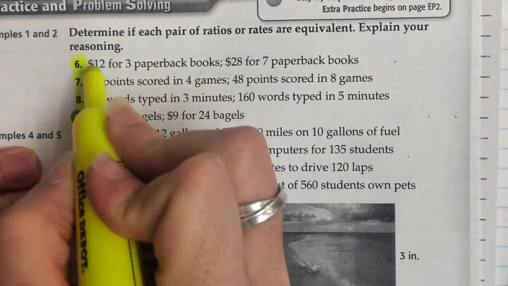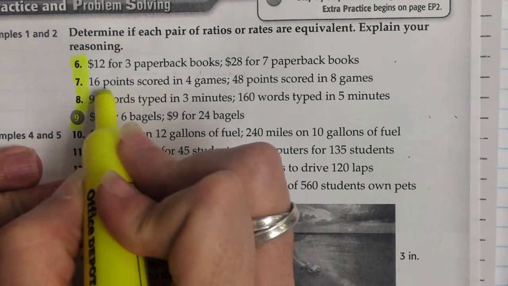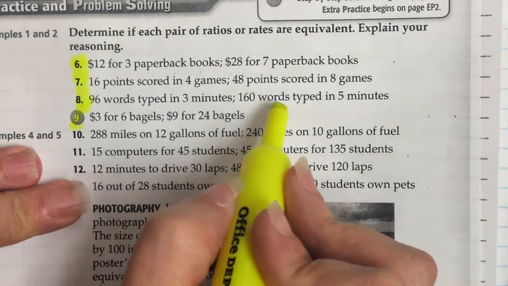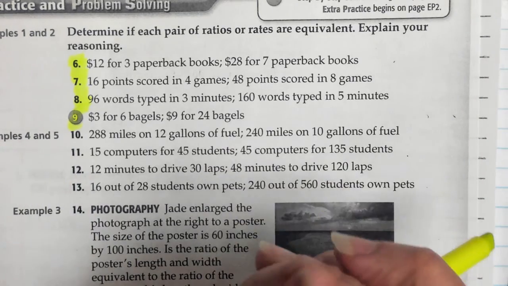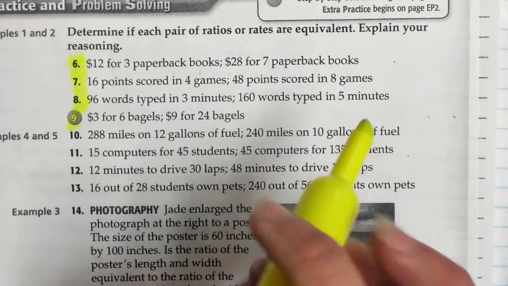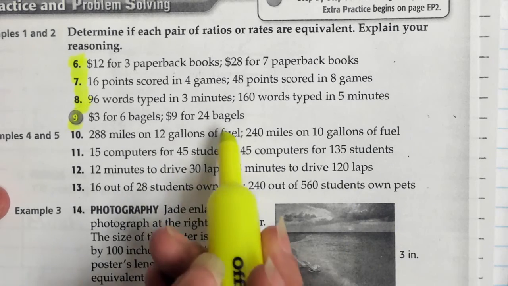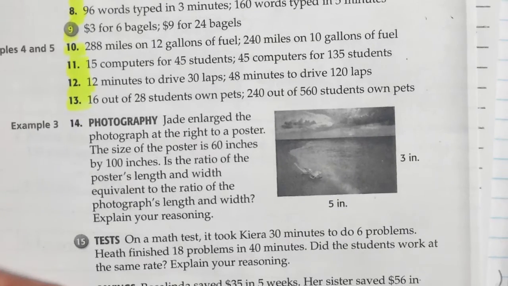Setting up, if it's $12 for 3 books, how much is 1 book? If it's 16 points for 4 games, how much is 1 game? And compare them. And I was like, why am I getting all that wrong? Now it makes sense, doesn't it? Same thing here. Just keeps going with different numbers.